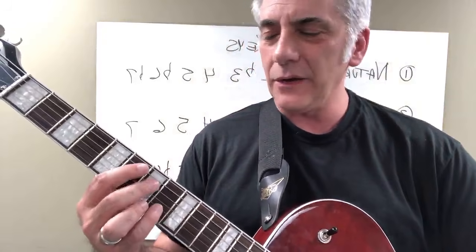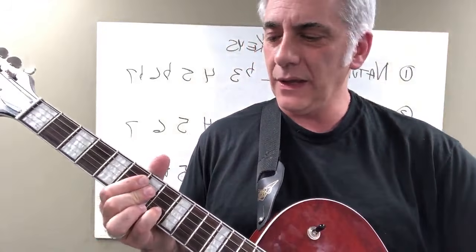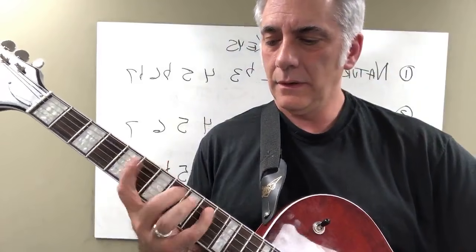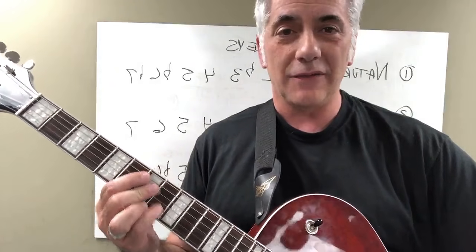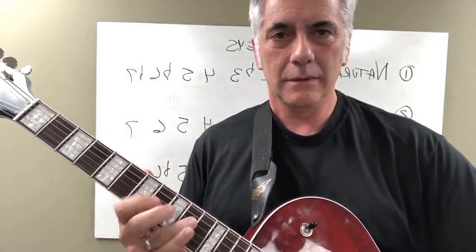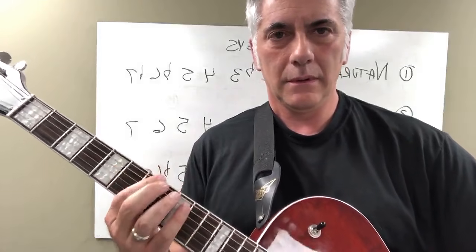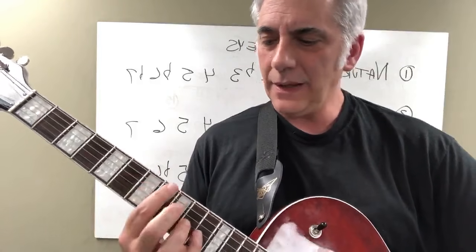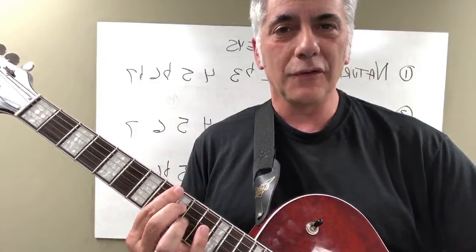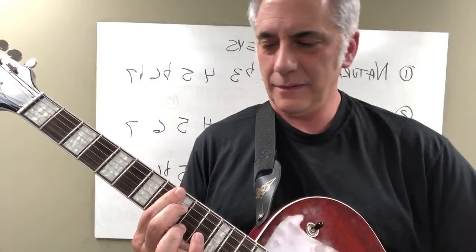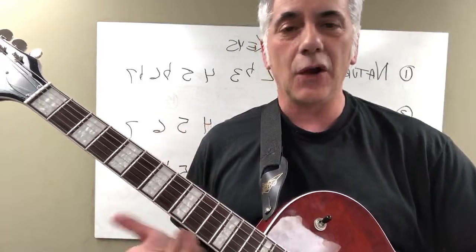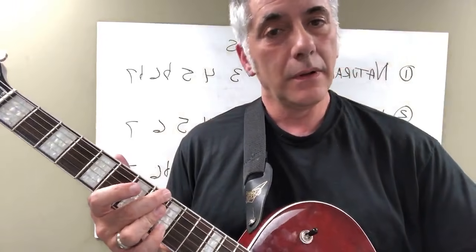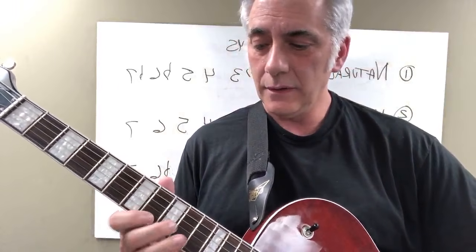The melodic minor scale is like this. That gives you that minor major 7. Okay, that's what I'd use over a minor major 7th chord. The natural minor scale gives you the Aeolian sound. It has a flat 6.